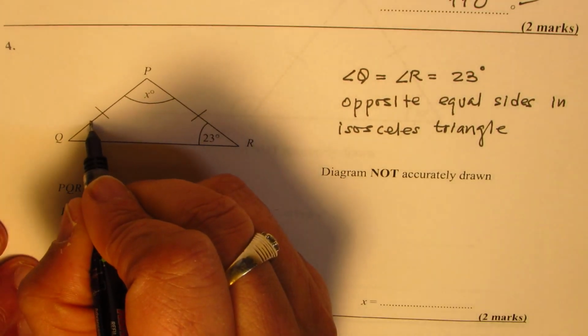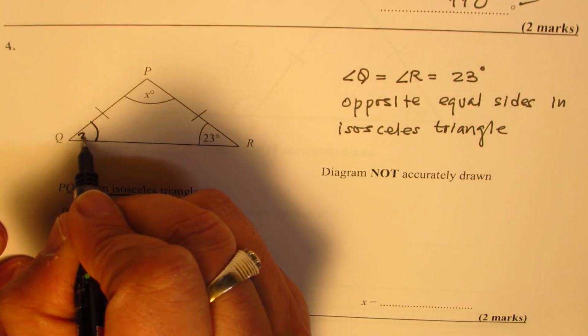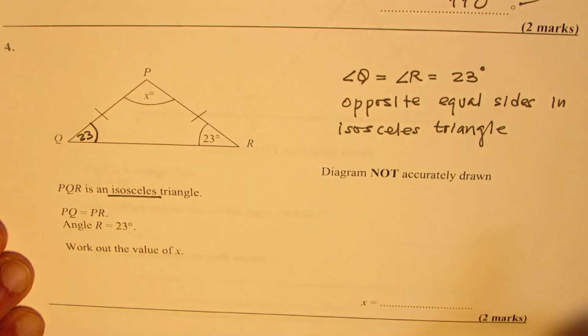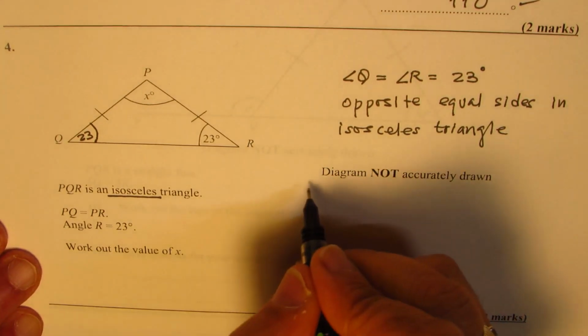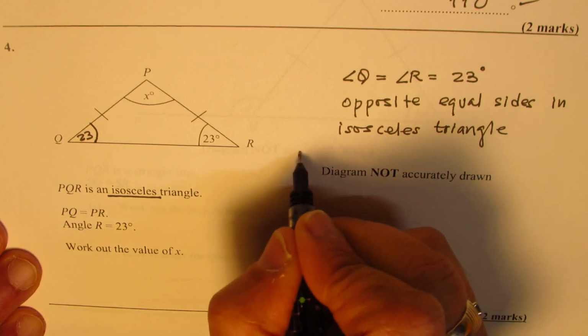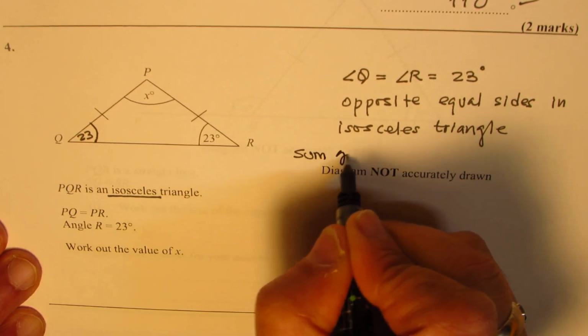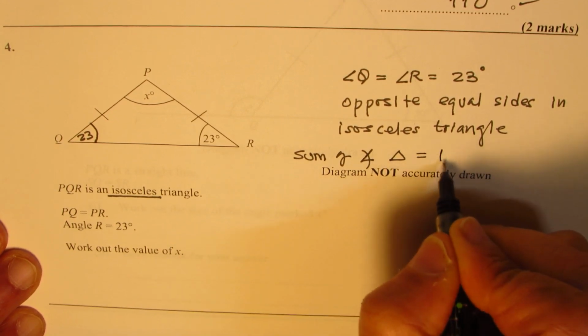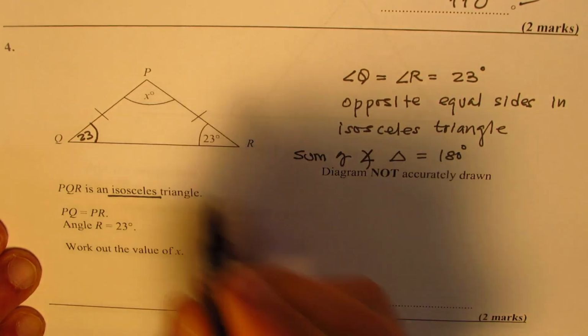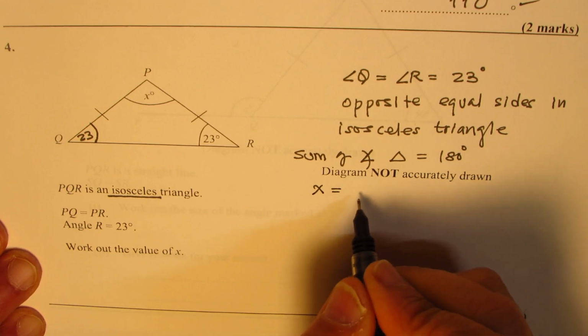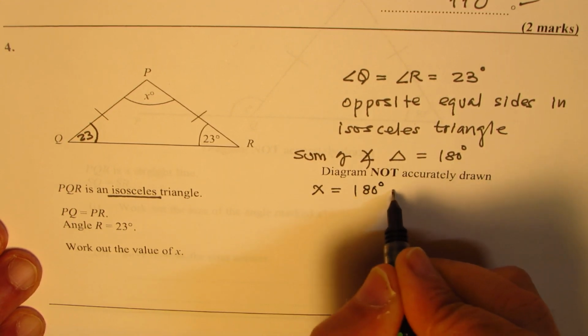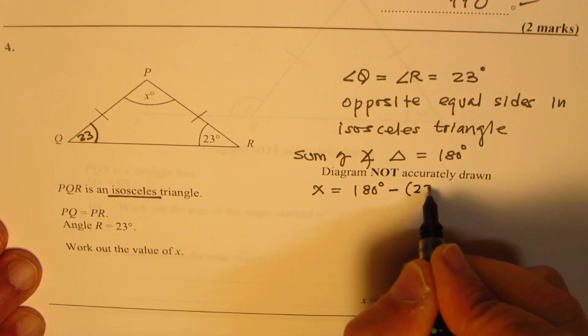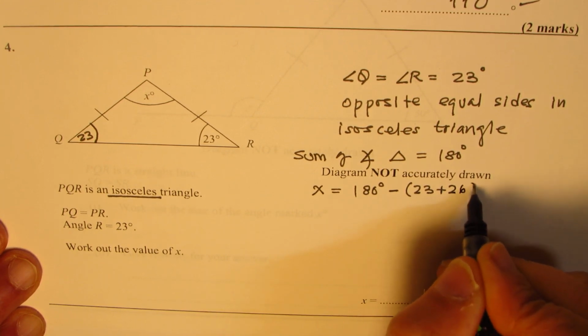So we know that this angle here is also 23. Now the third angle, the sum of angles in a triangle is 180, right? So we know the sum of angles in a triangle is equal to 180 degrees, correct? And therefore we can find the value of X as equal to 180 degrees minus 23 plus 23 or 46, correct?